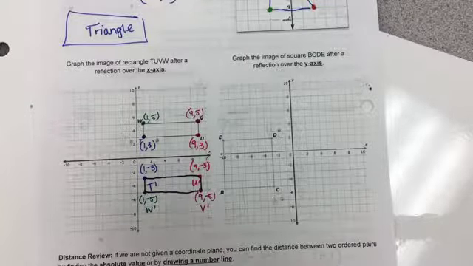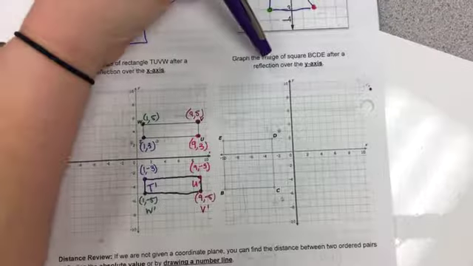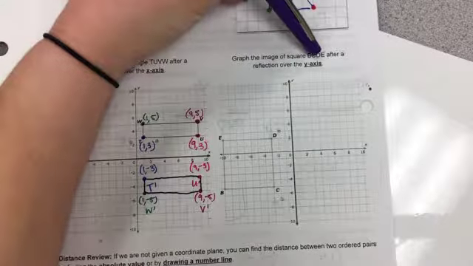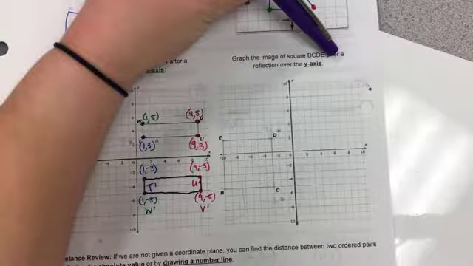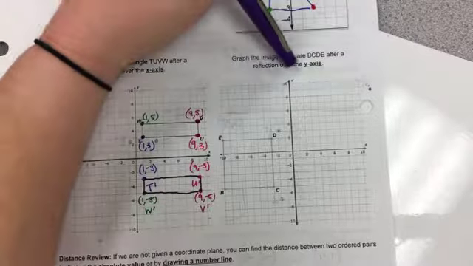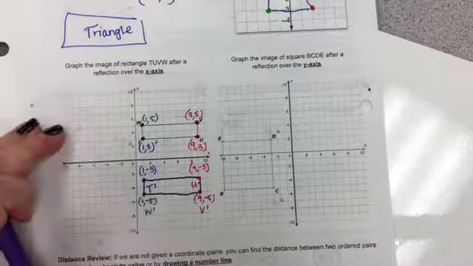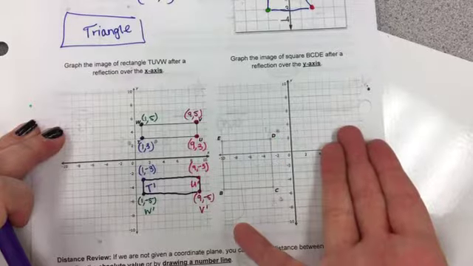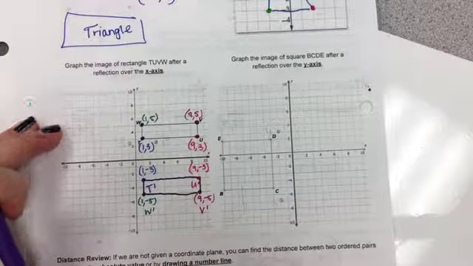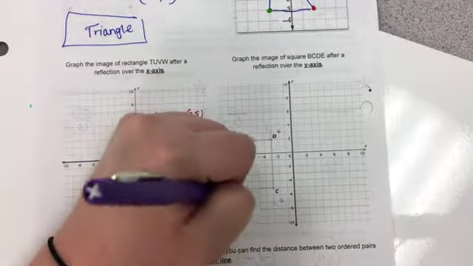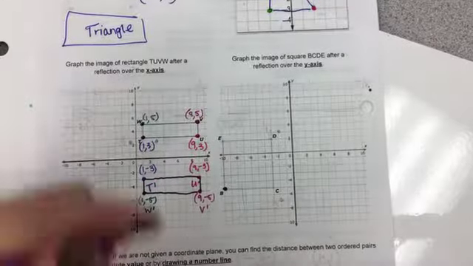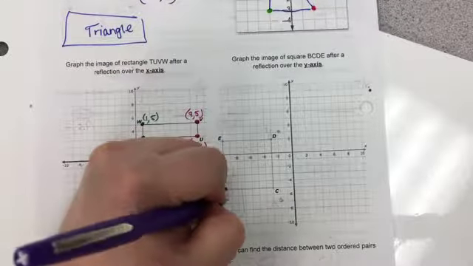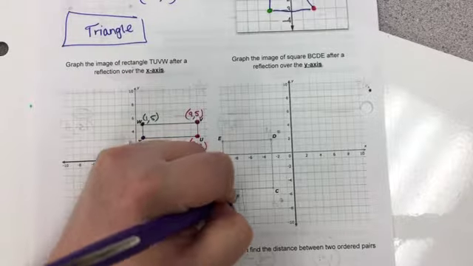All right, so it says graph the image of the square BCDE after a reflection over the y-axis. So I'm trying to take this picture and reflect it over the y. So first I'm going to start with letter B, just to go in order. Letter B is at the point -10, -5.